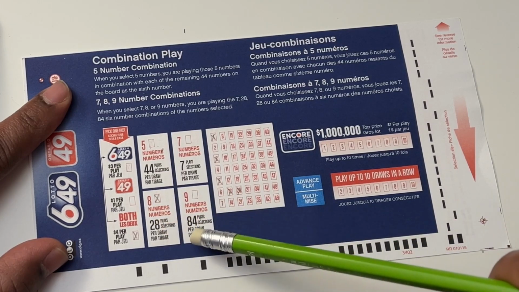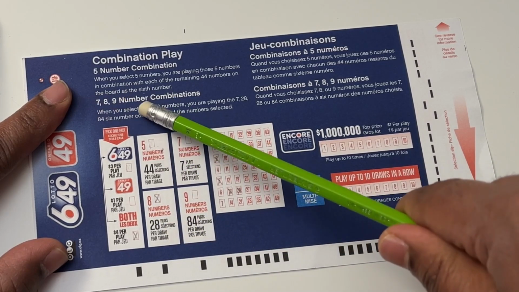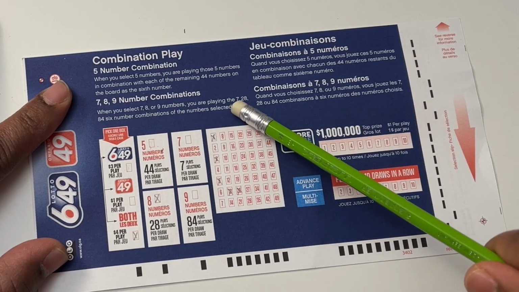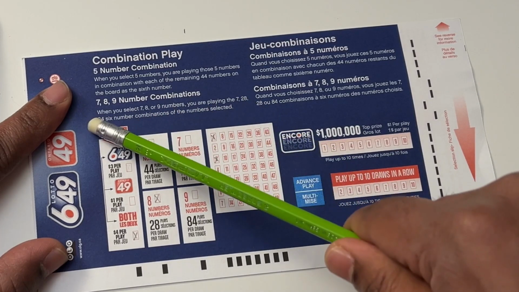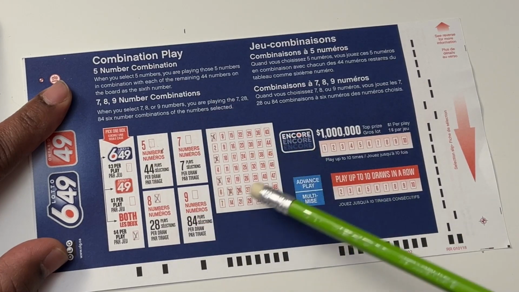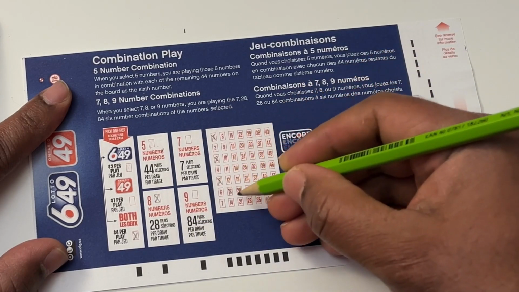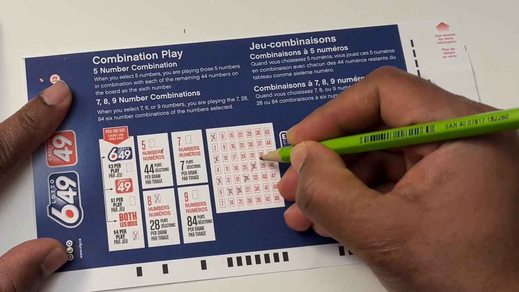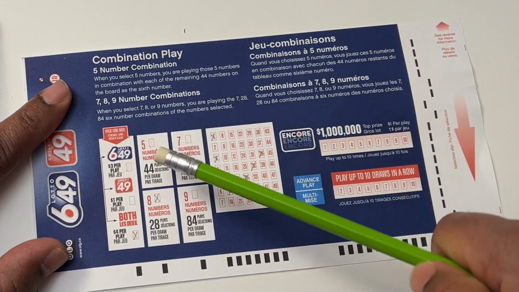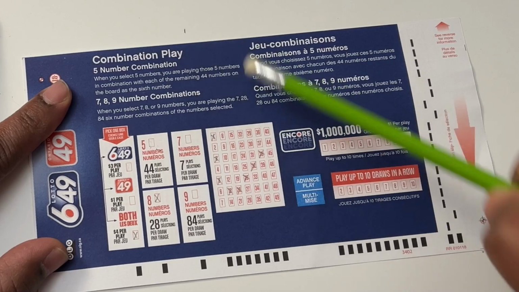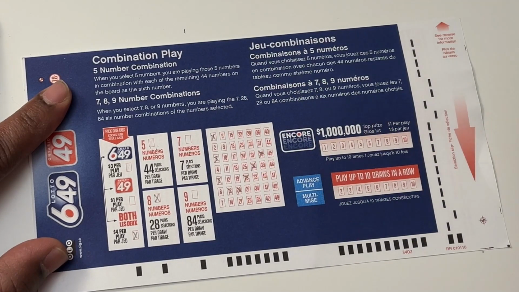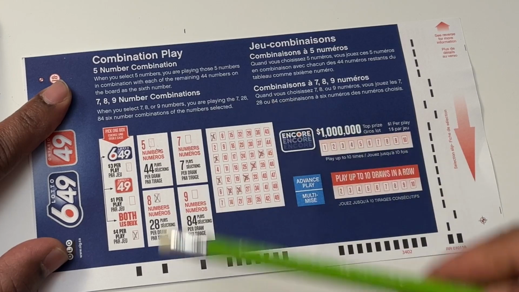Now here, basically, if you see 7, 8, 9 number combination, when you select 7, 8 or 9 numbers, you're playing the 7, 28, 84, 6 number combination of the numbers selected. So here 8 numbers, if I select 1, 2, 3, 4, 5, 6, 7, 8, these are my chosen numbers. And then the additional number combination that will come will get generated by the computer. So basically here I am increasing the probability chances of winning for that particular draw.